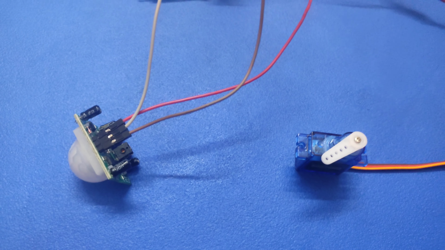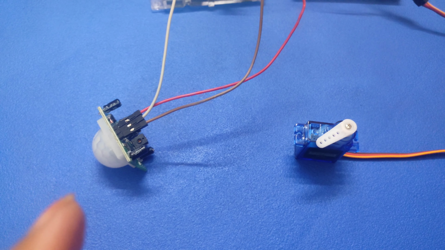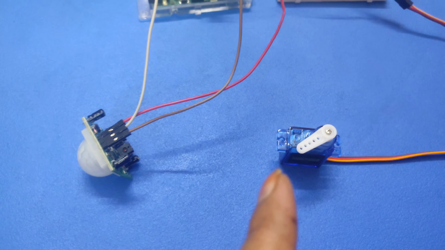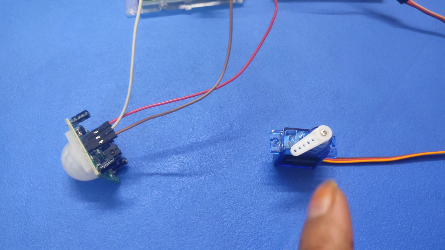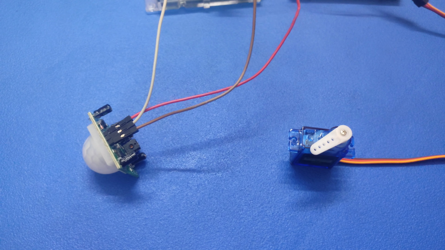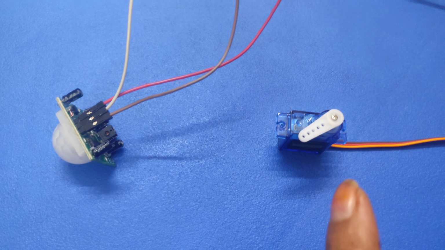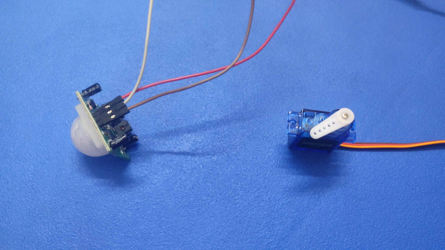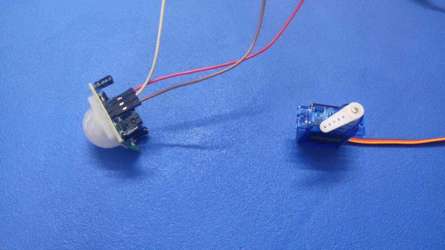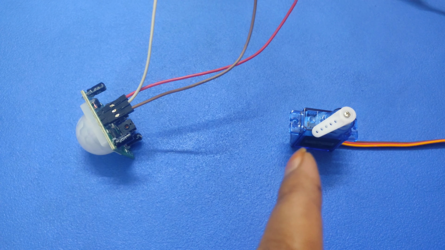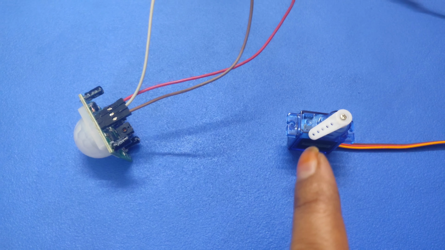Initially the PIR sensor is not detecting anything, so my servo motor is not turning on. When I try to detect with the sensor, my servo motor starts running, which means when motion is captured near the door, the door automatically opens and closes.